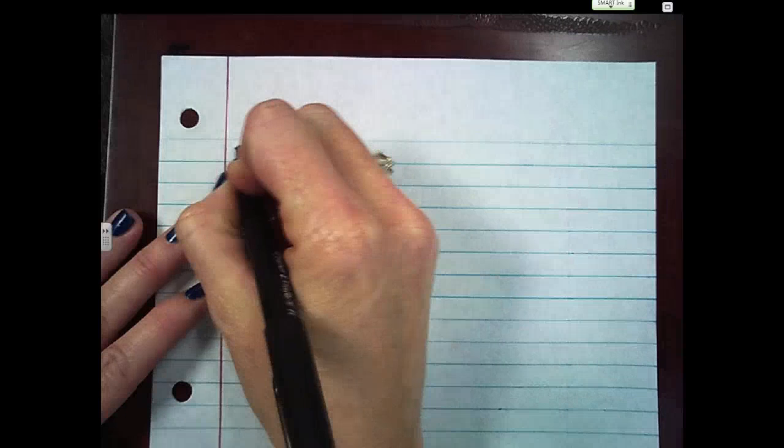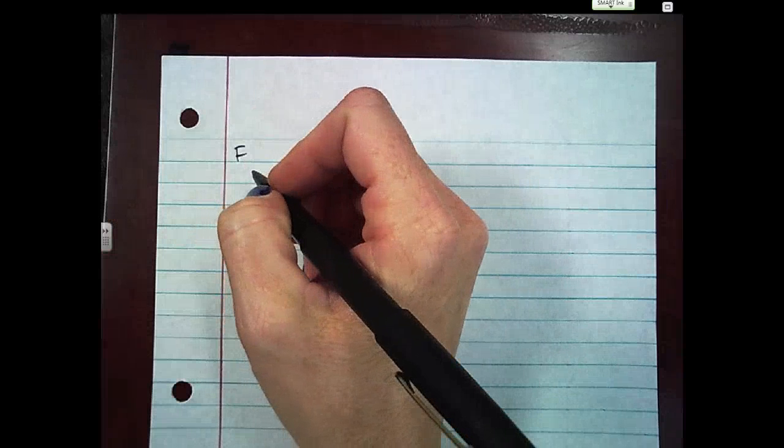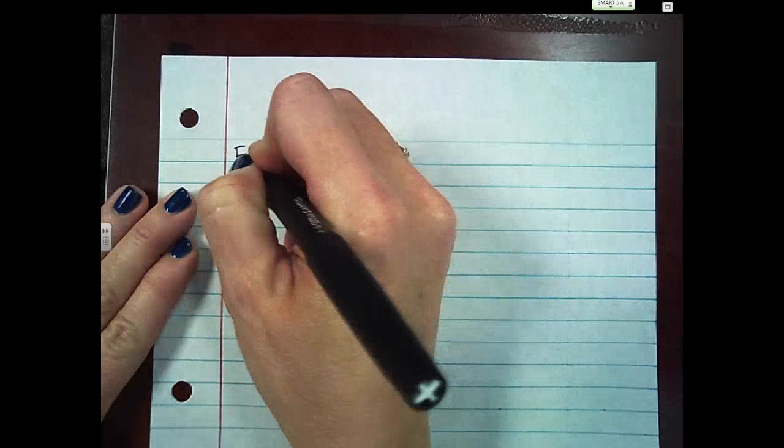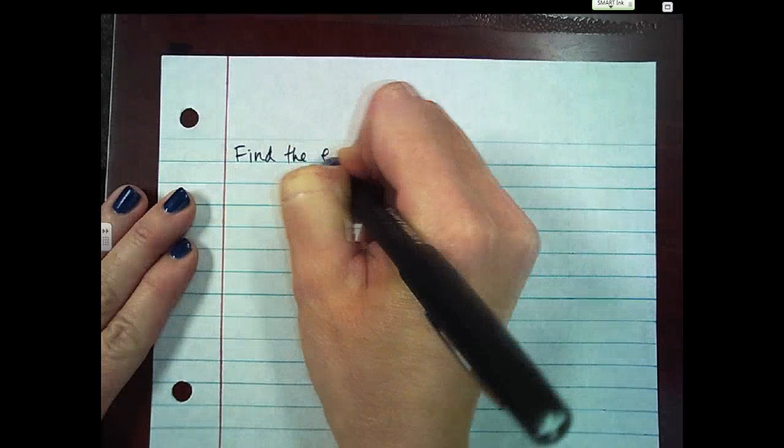Okay, so the directions on these will look a little different, but the idea is exactly the same. You know the ones that we just did, none of them were actually on the unit circle. These will be on the unit circle. So it's going to say find the exact value.